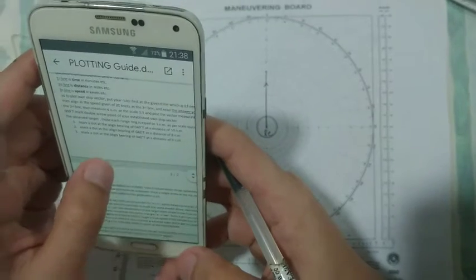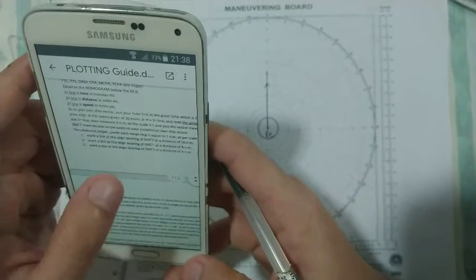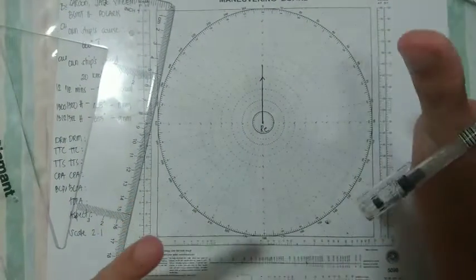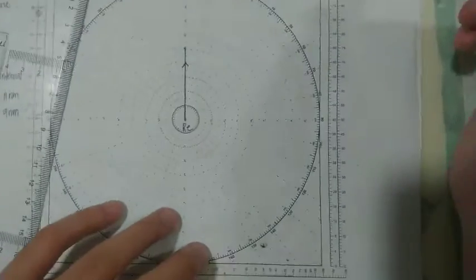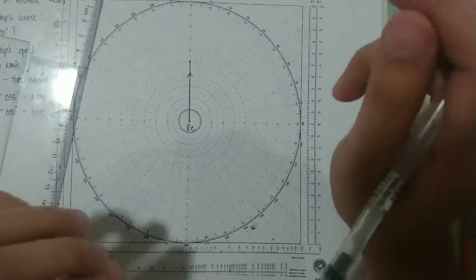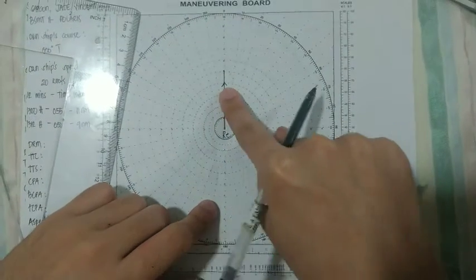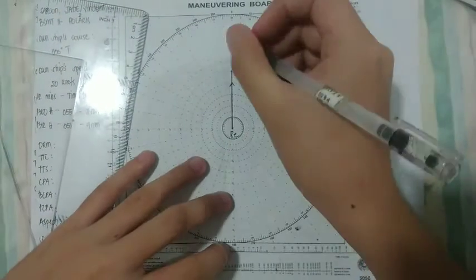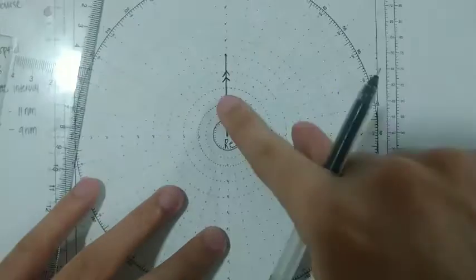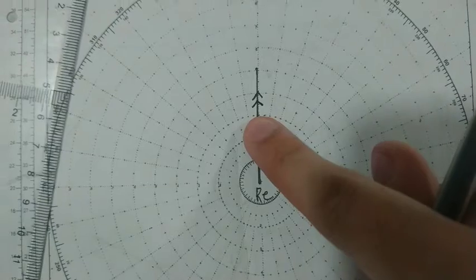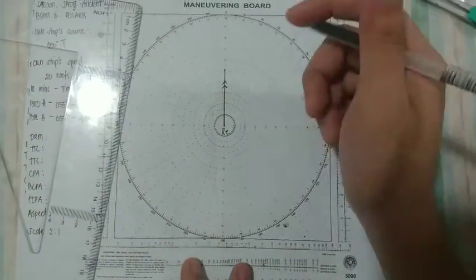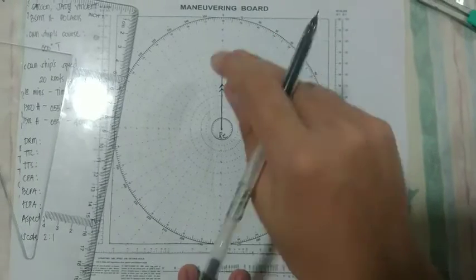The guidelines also say that you have to mark the vector measured at the center with a double arrow point. This was my mistake in my plotting. According to the guidelines given, you should plot a double arrow, not just a single arrow, whereas in my last video I used a single arrow. So it means a double arrow, two arrows. Mark the double arrow point of your established own ship's vector. You double the arrow.